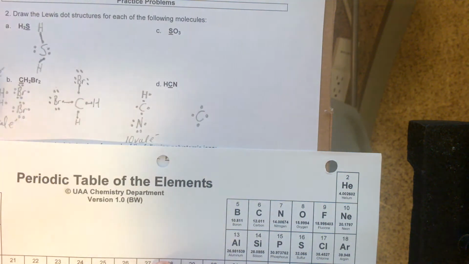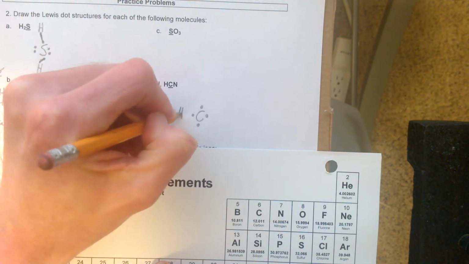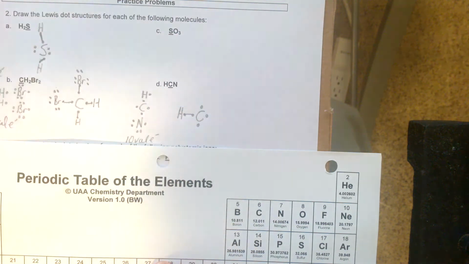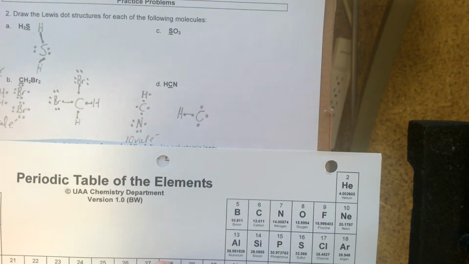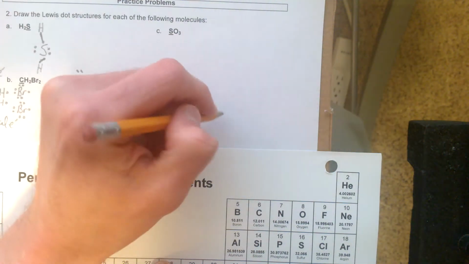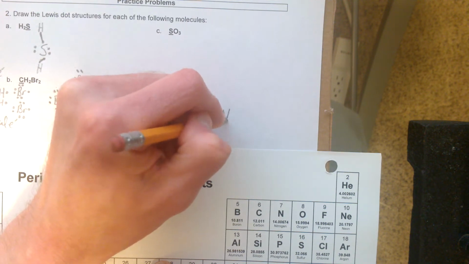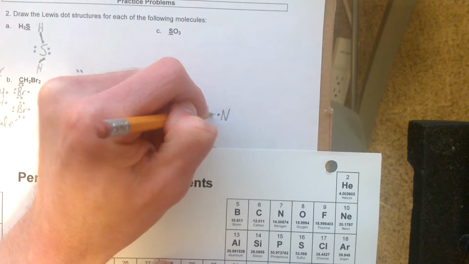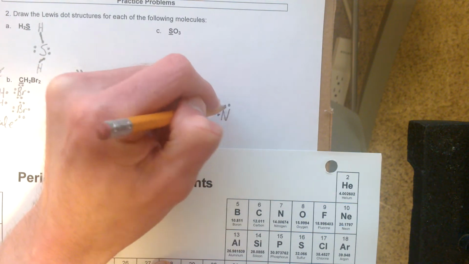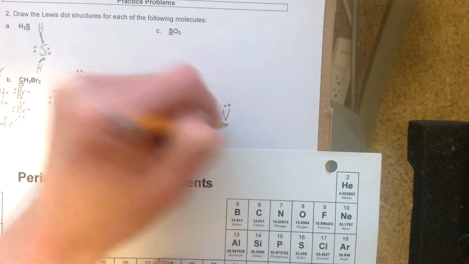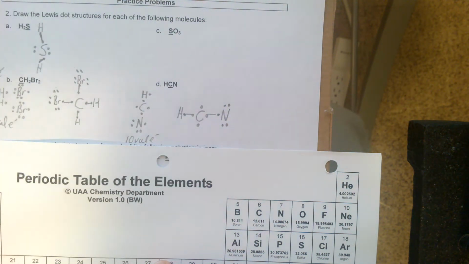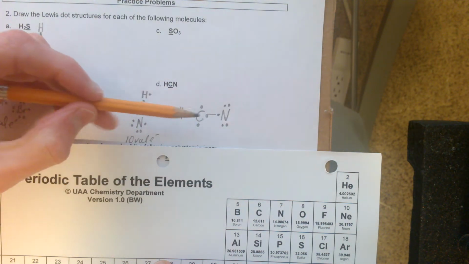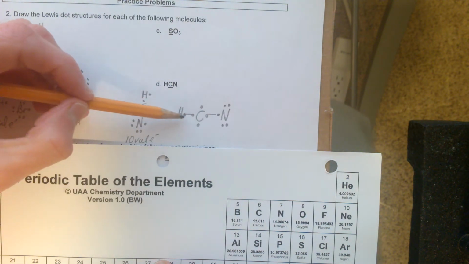I've shown you that the carbon goes in the central position. So there's those 4. Now let's connect the hydrogen by a single bond, because that's all it can do. That gives it its duet. It's complete. Let's take the nitrogen and attach it by a single bond. There we are. So we've got that attached. Now, once we've got these single bonds, we need to count up to see what we've achieved.